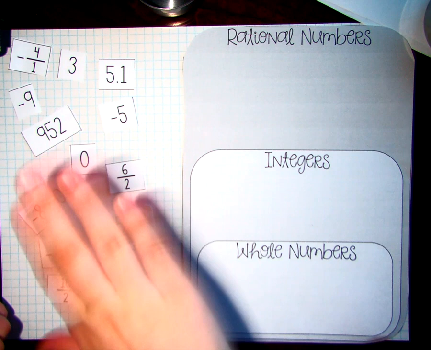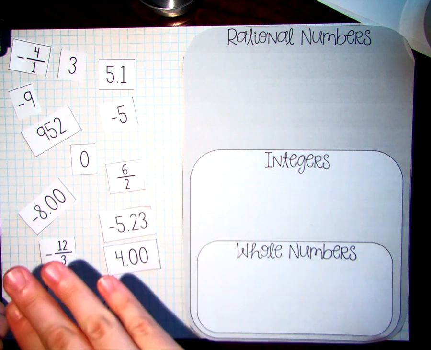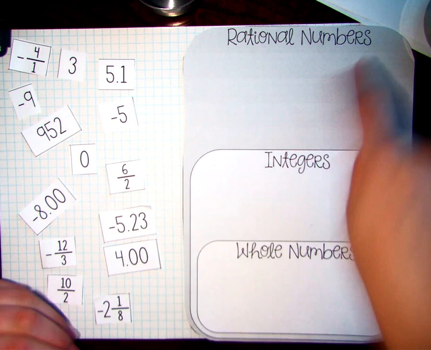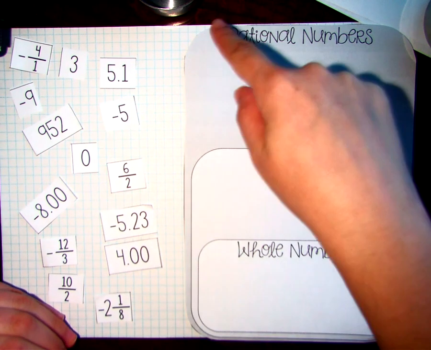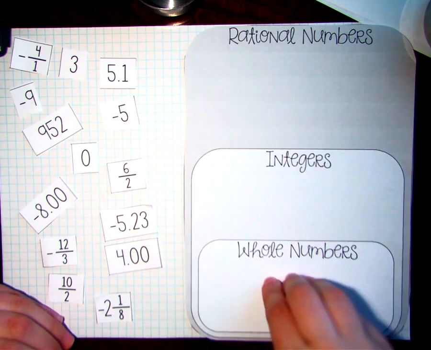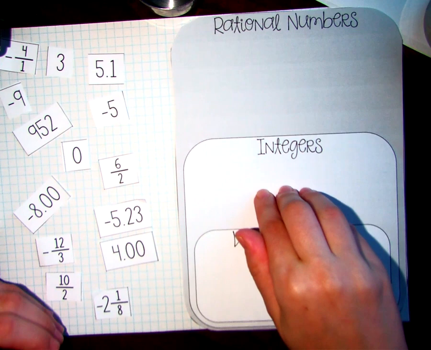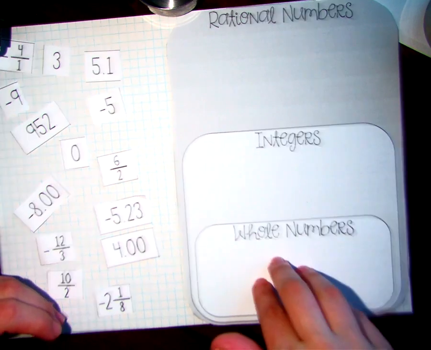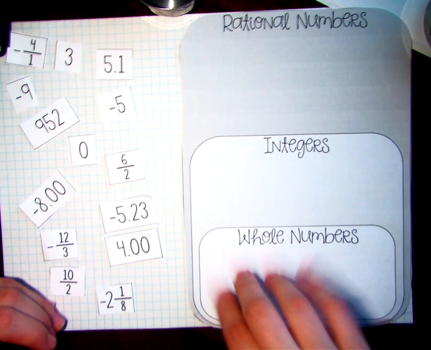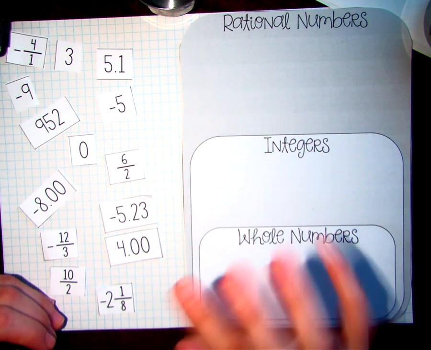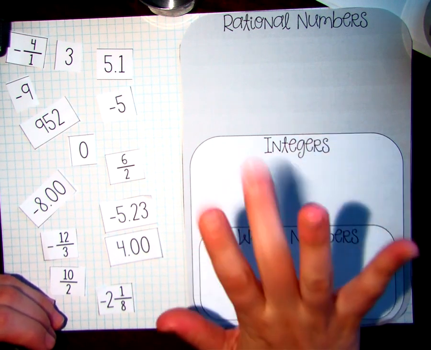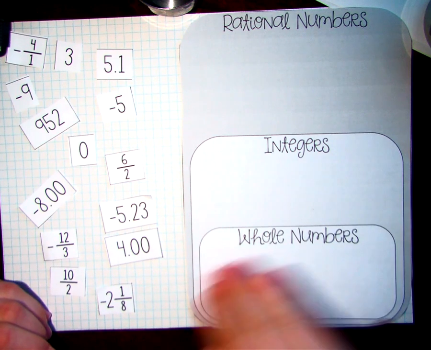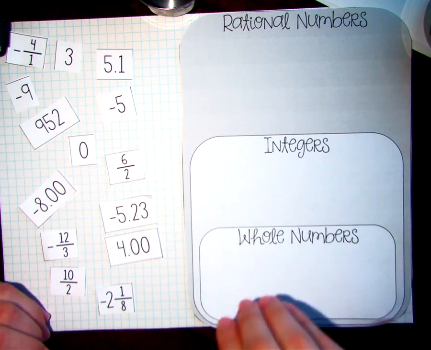So I have a set of numbers here, and we're going to classify them. We're going to group them into subsets. So rational numbers is a big set of numbers, but we have our subset of whole, our subset of integer. We also even have a smaller set, which are our natural numbers. So natural numbers are the numbers that you can count on your hands and your feet. So 1, 2, 3, those are natural numbers. Whole numbers are all the natural numbers and 0.